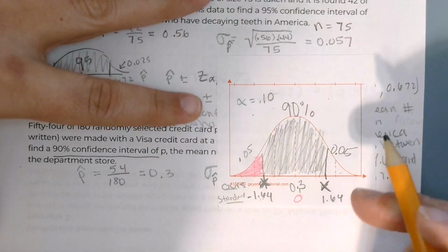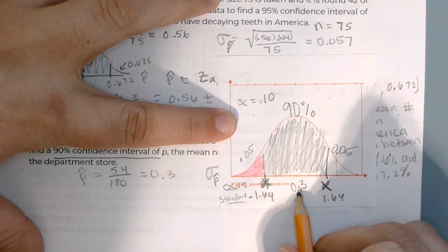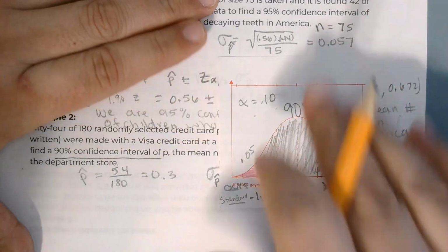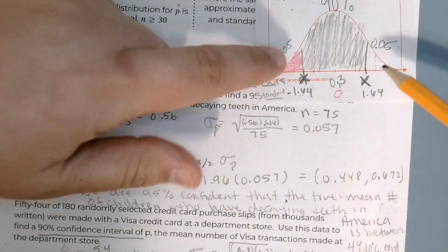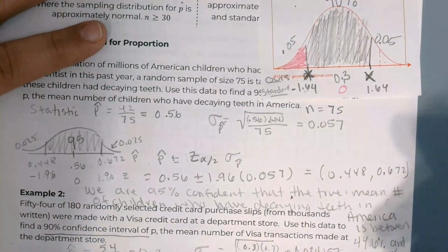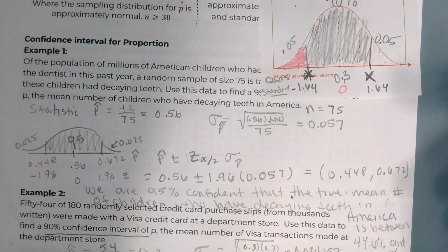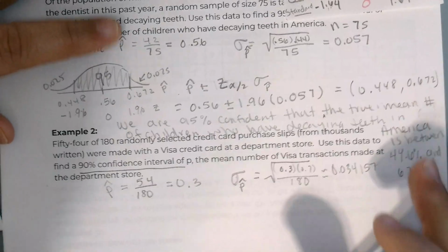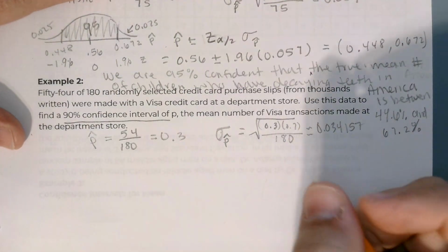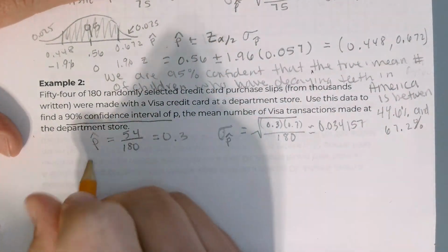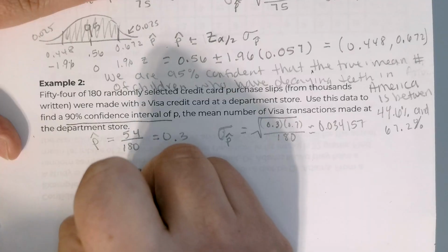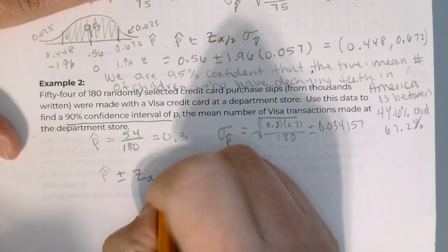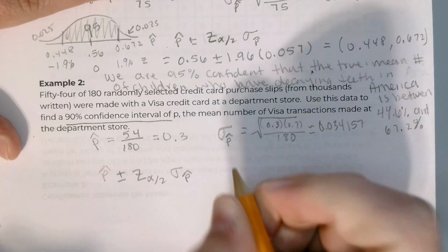So now if I go ahead and use my formula and plug in all these values, I can find a confidence interval for those numbers compared to my actual sample. Wow, I'm losing words today. Okay, so we have p hat plus or minus z alpha over 2 times sigma of p hat.